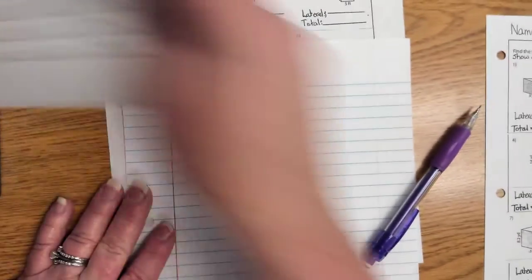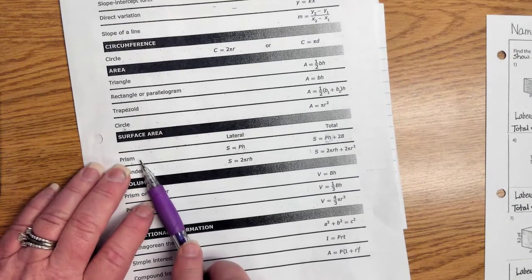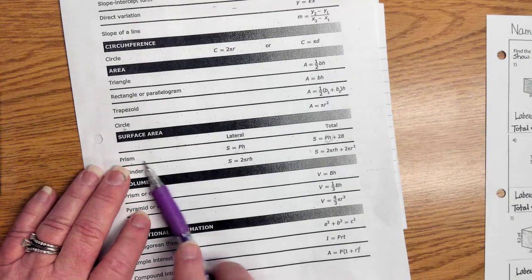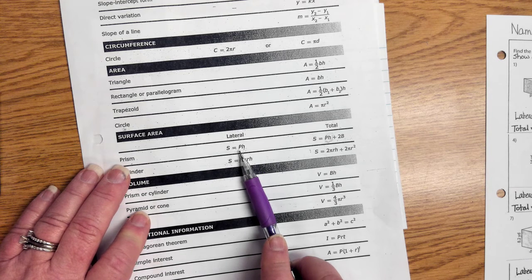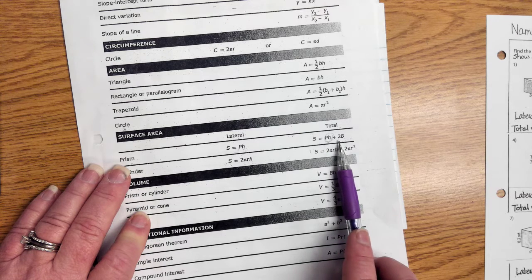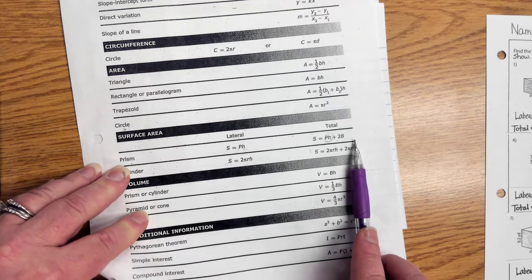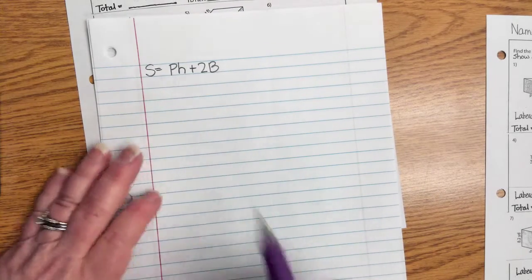Yesterday we went over this. We're going to go over it again. We looked at our formula chart. We're looking under prism because that includes rectangular and triangular. We've got lateral as big P times H. What's big P represent? Perimeter of the base. Okay, so we've got in total the lateral part plus 2 times the area of the base. And we are going to write that formula down. This is number 1.